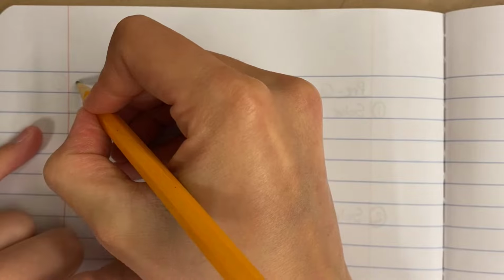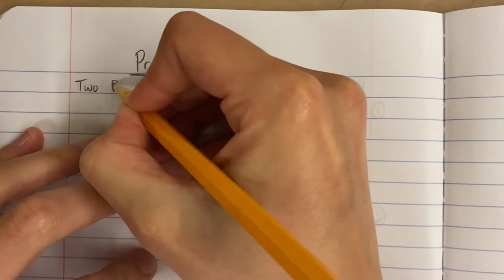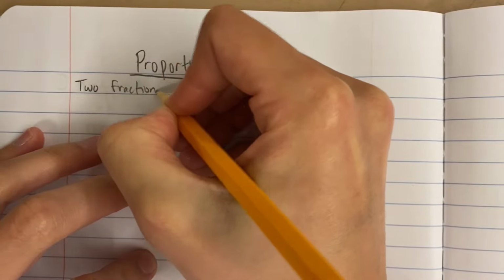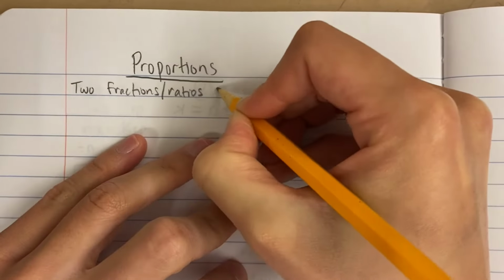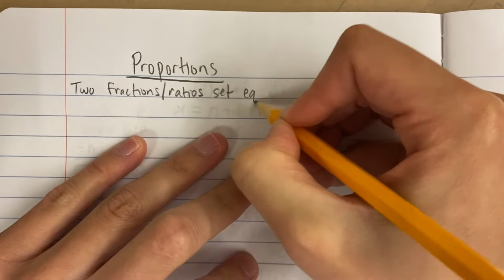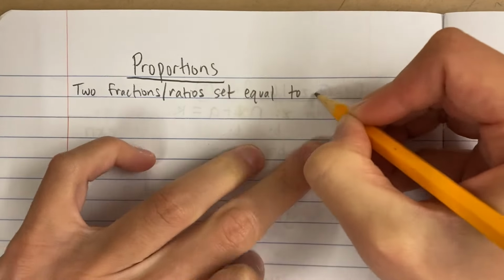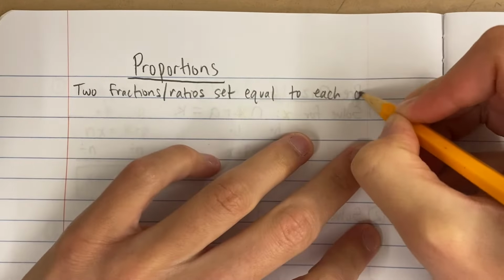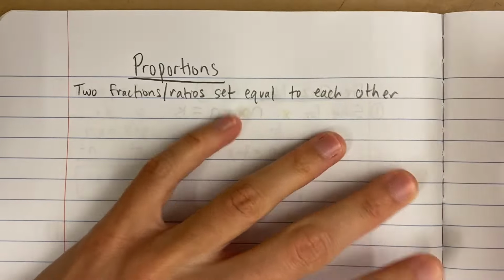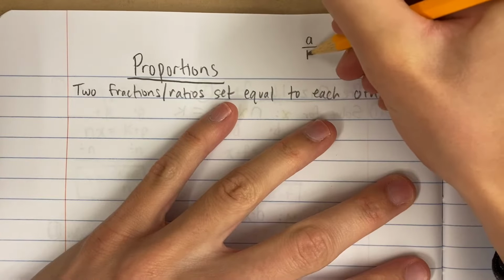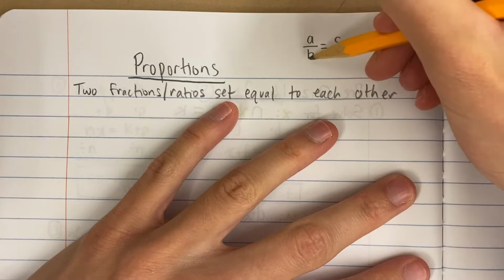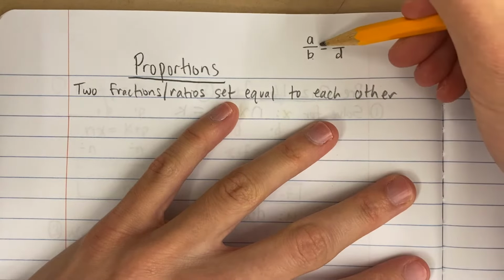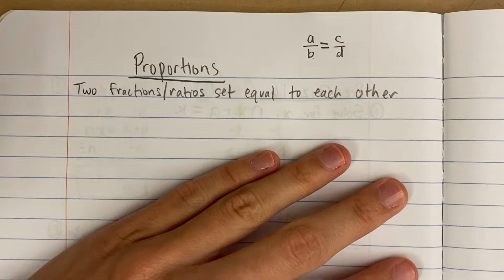So proportions are two fractions, they're sometimes called ratios, set equal to each other. Okay, what does that mean? That means there's going to be a fraction like this, a over b equals another fraction, right? This is two fractions set equal to each other. That means there's an equal sign in between them, they equal each other.